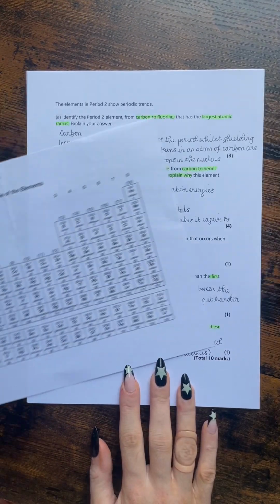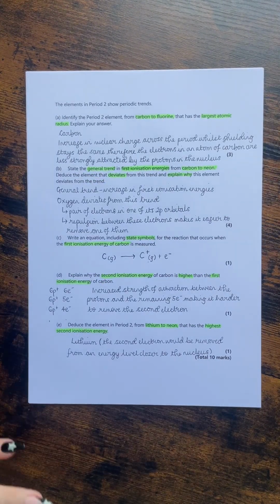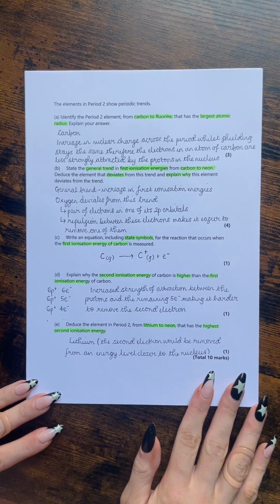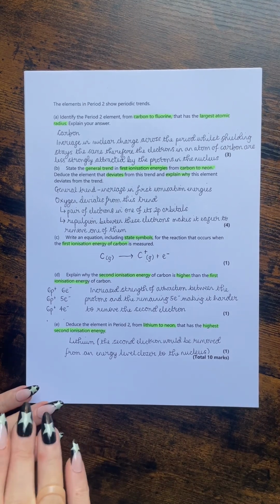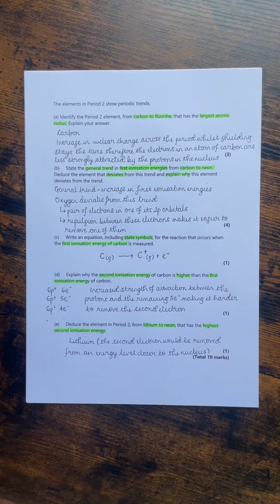Okay, so those are my answers for that question. As I've said, any questions, please do not hesitate to ask me. This can be a little bit mind-boggling because it feels very abstract. Obviously, we can't see these atoms to be able to, I guess, validate this sort of thinking.